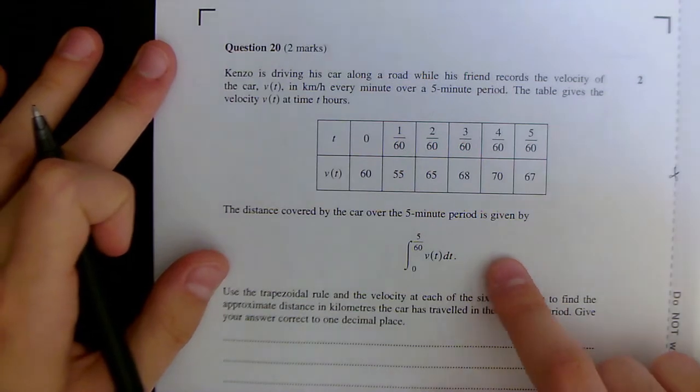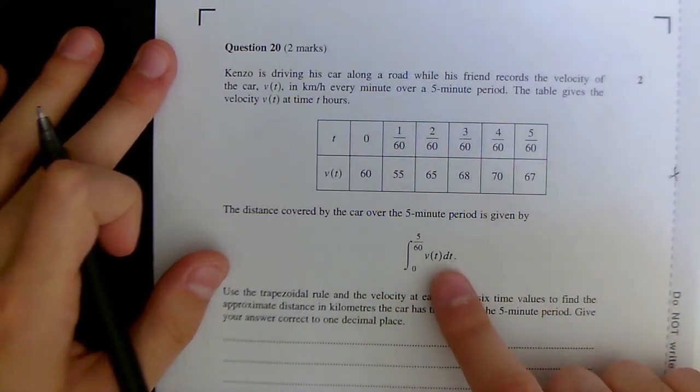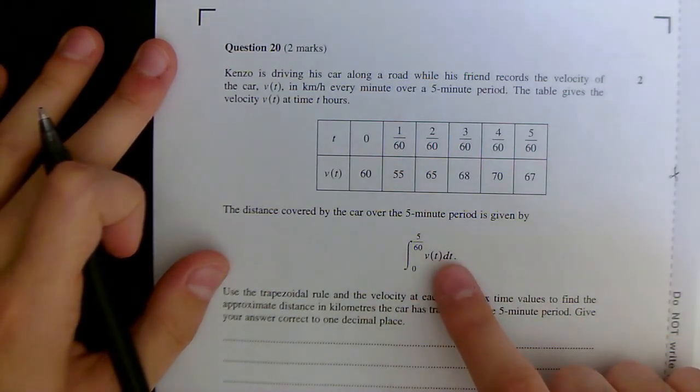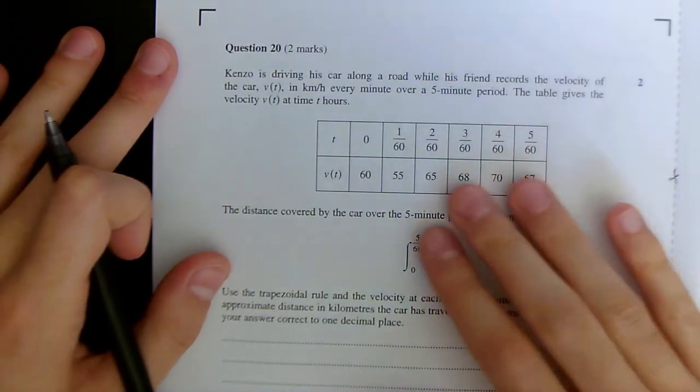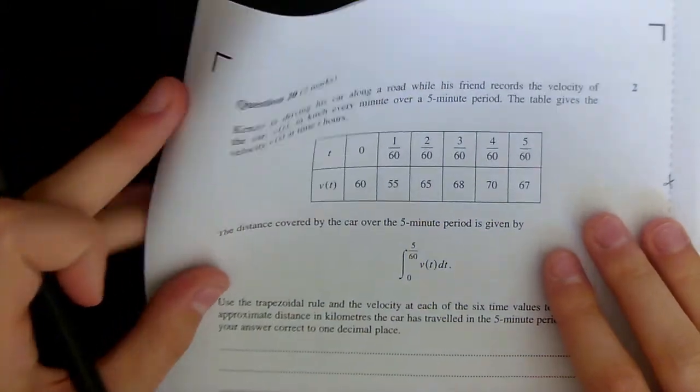So we need to use the trapezoidal rule to approximate the distance, and recall that if we integrate velocity, we get displacement, which in this case is going to give us distance because we don't change direction.